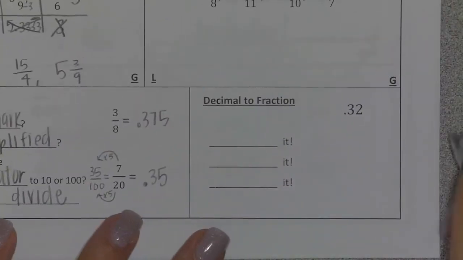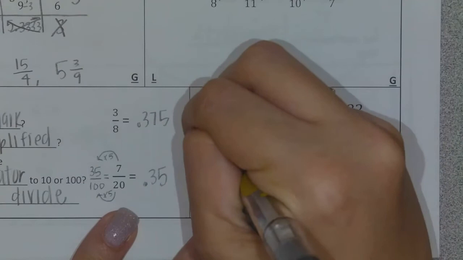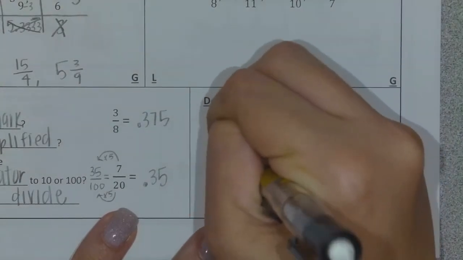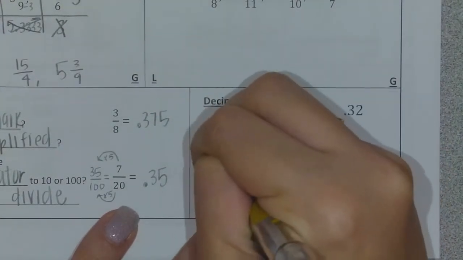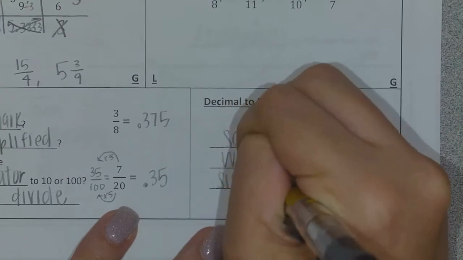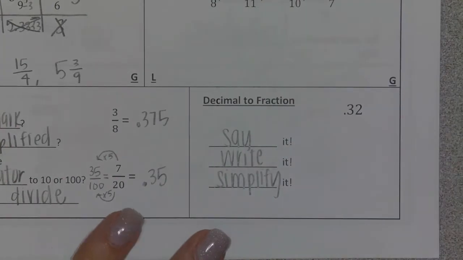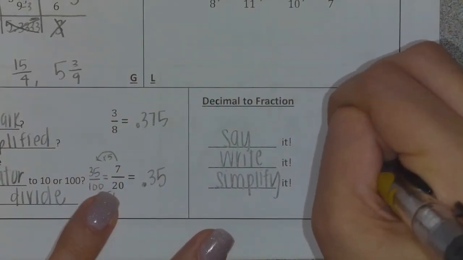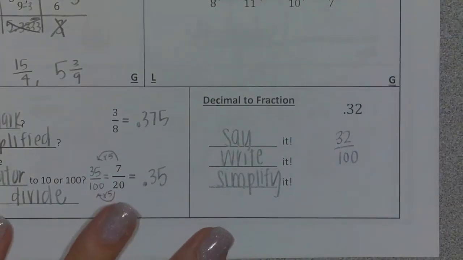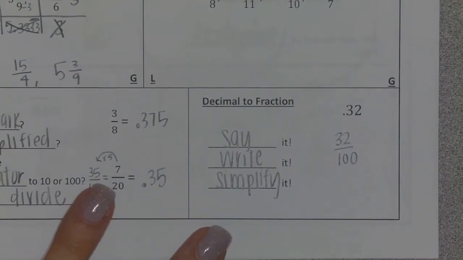And then our last one, a decimal to a fraction. Our song that we sing goes, say it, write it, simplify it, which means I want you to say the decimal out loud. So this is 32 hundredths. You're going to write it in fraction form. So 32 hundredths. And then you're going to look to see, can you simplify it?